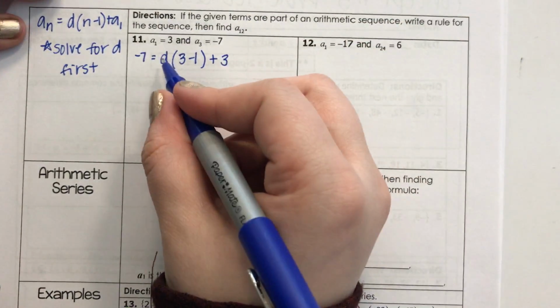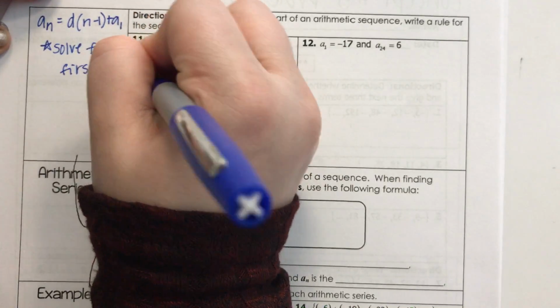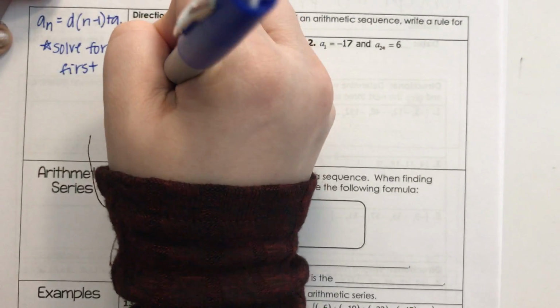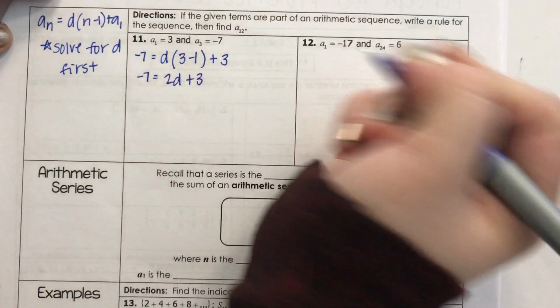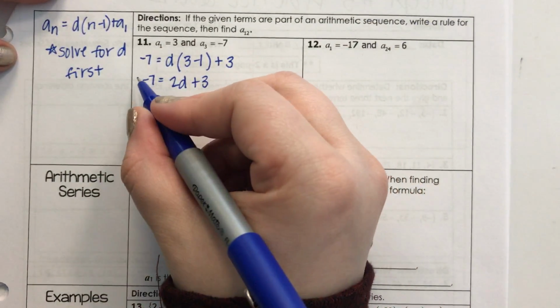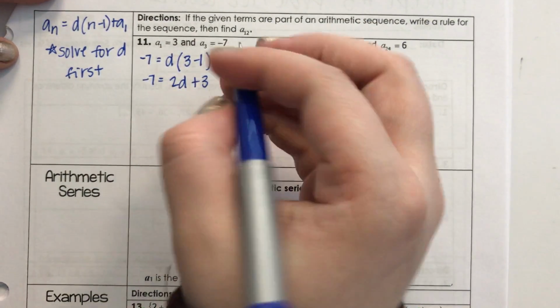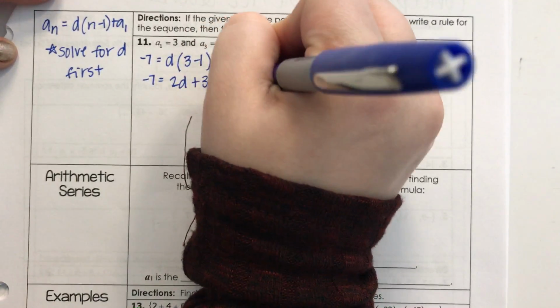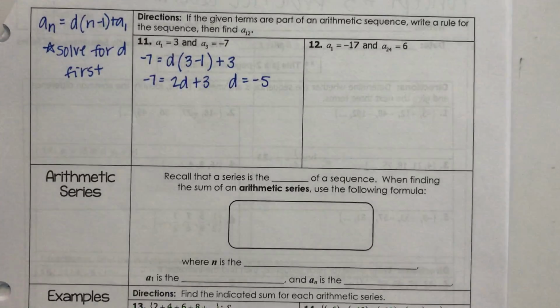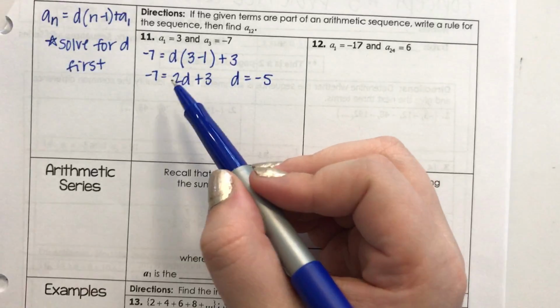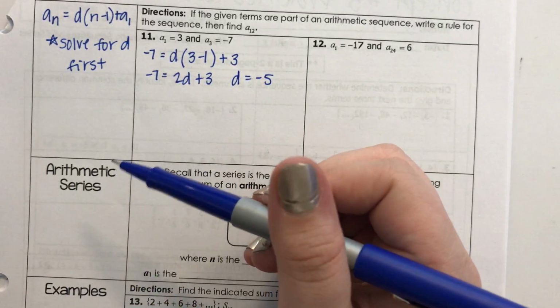So we're using this to solve for d. Negative 7 equals 2d plus 3. If I subtract 3, I get negative 10 divided by 2. d equals negative 5. All I did was solve for d. This is a simple two-step equation.